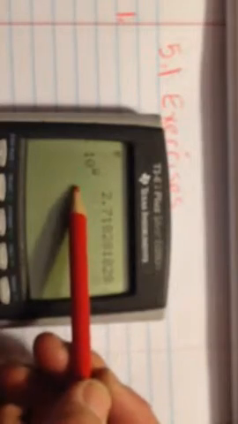5.1 exercises. Number 1 is asking you to use your calculator to evaluate those expressions, so you simply put them in your calculator and get what it is. So 10, use that key for the power button. Your calculator may not look like this one.